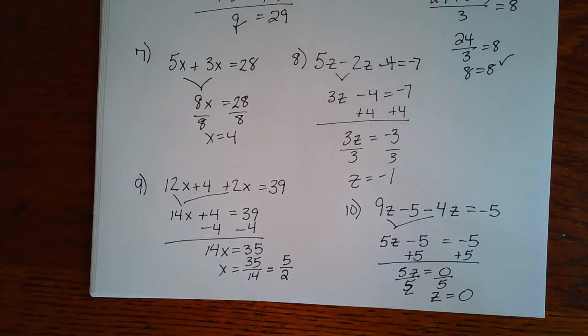First thing we do is combine the 9 and -4, which gave us 5z. Then we rewrote -5 equals -5. Now, when you add the 5 across, it dropped out and made it 0. So I had 5z equals 0 for my new equation. Now we had to divide both sides by 5, giving me z equals 0.